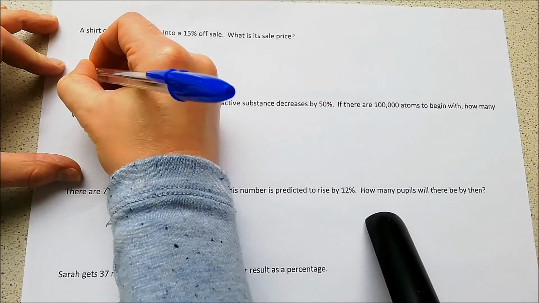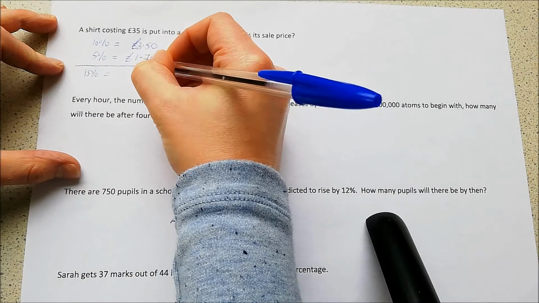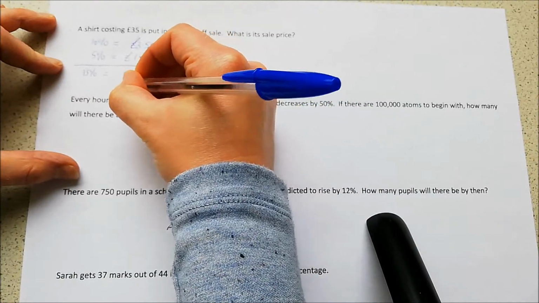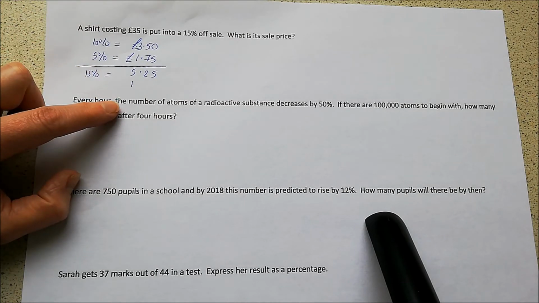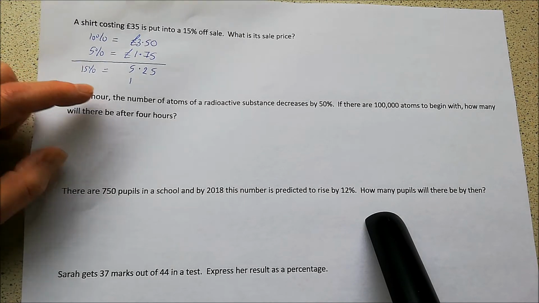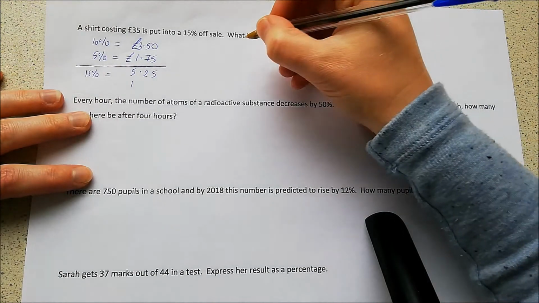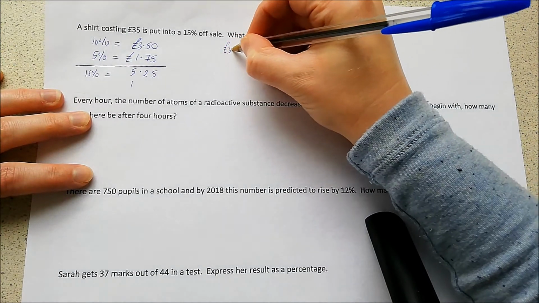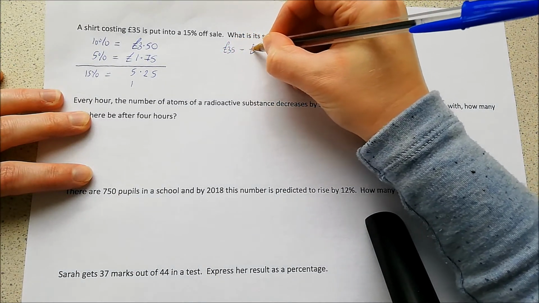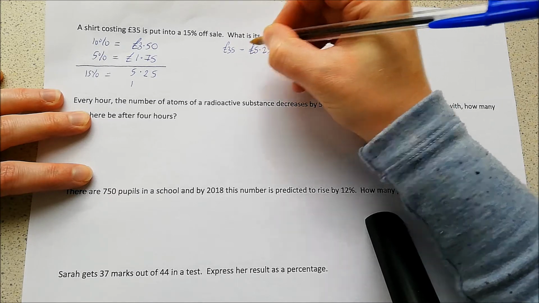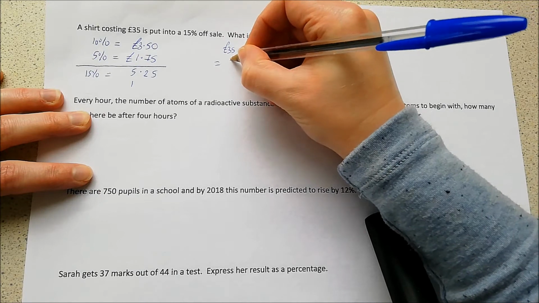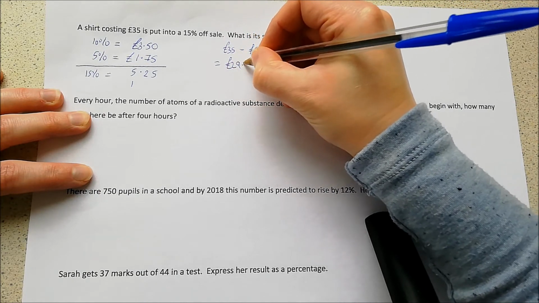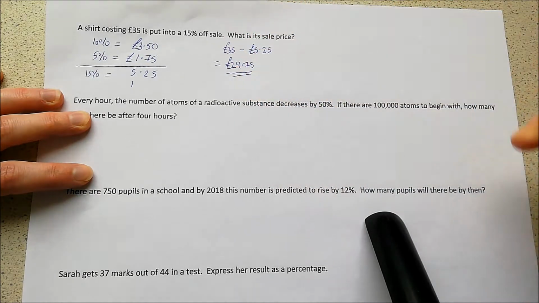So those could then be added together to give 15%, which would be £5.25. And then because it's a 15% off sale, we would then do £35 minus £5.25. Well, 35 take 5 is 30, and take 25p would be 29.75 as our final answer.